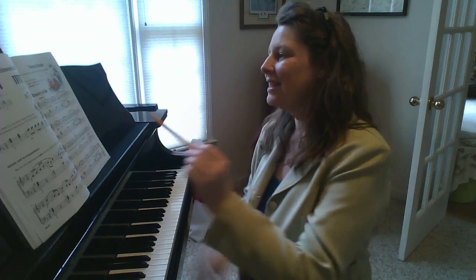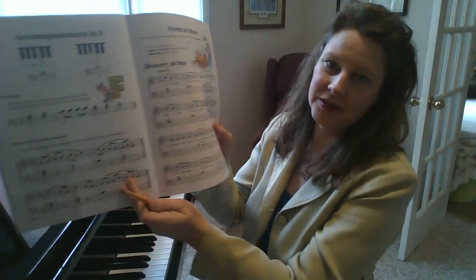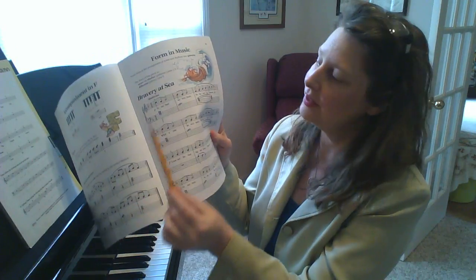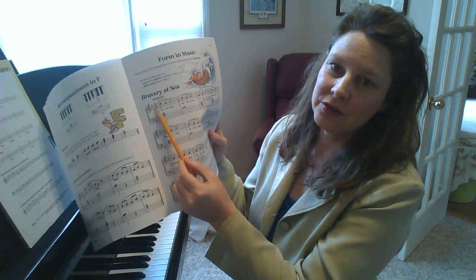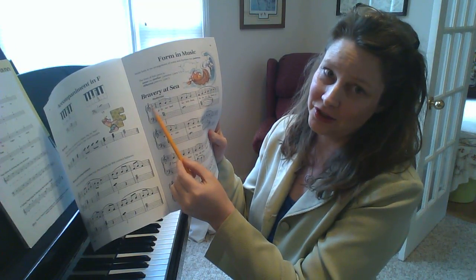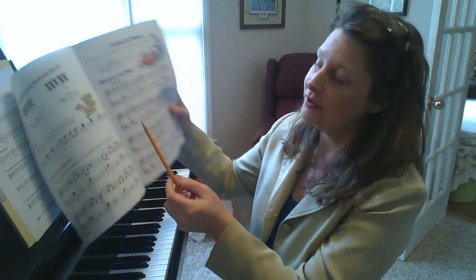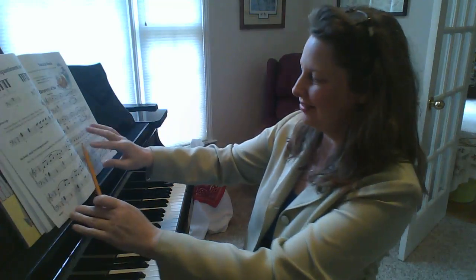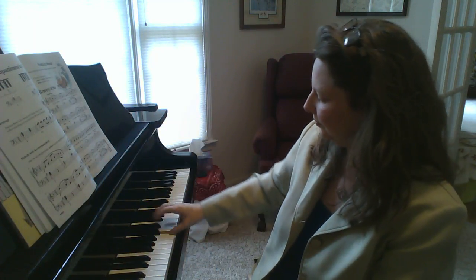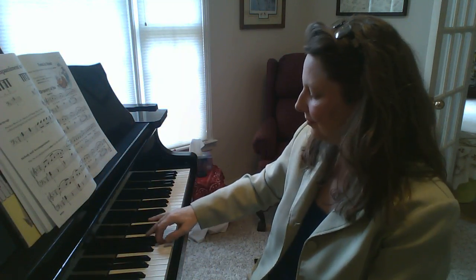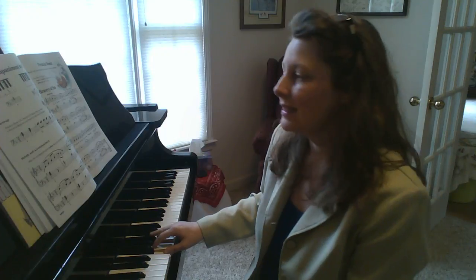So again, I have to pick up the pencil and take a look at the very beginning of the song. In this case, I do have a key signature that tells me that I'm playing in the key of F major. And if you know your F major scale, you know that in the key of F, we have a B flat.